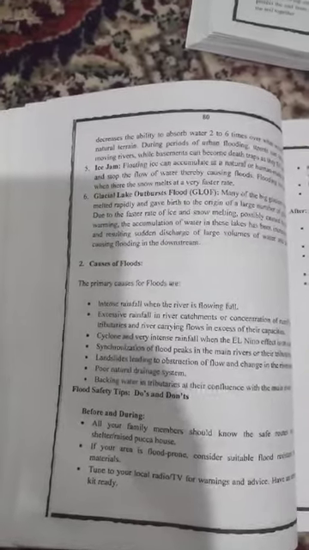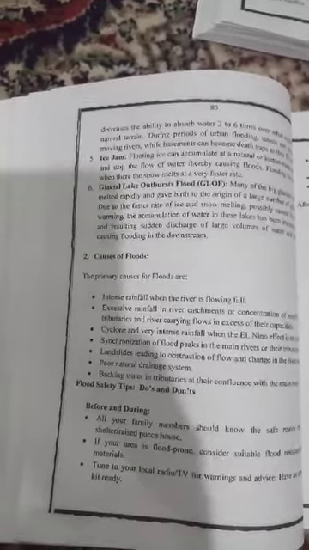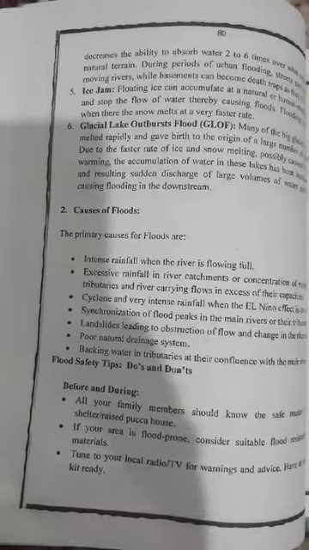The simplest cause of flood is heavy rainfall. We all know that. If there is heavy rainfall, a flood will happen. When there is too much rain or it happens too fast, there just isn't a place for it to go. This can result in flooding like flash flooding. You know that.